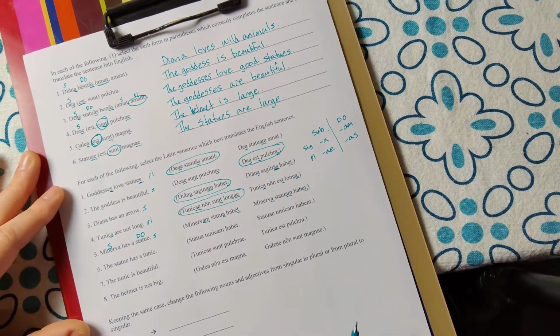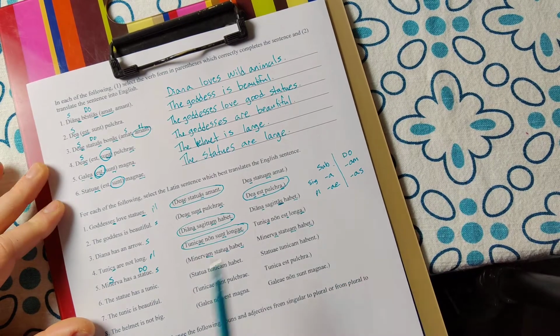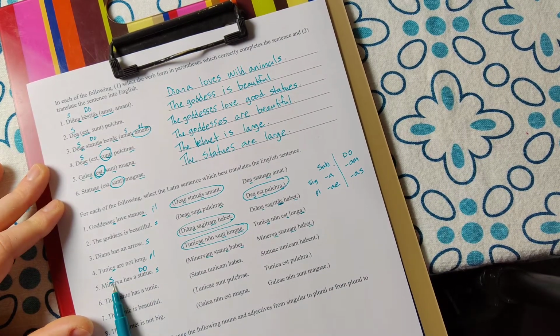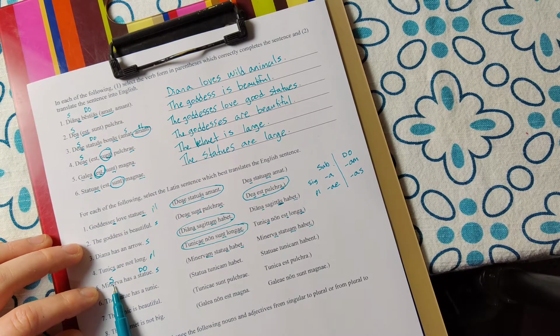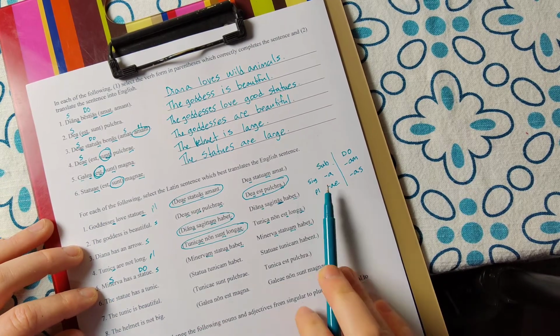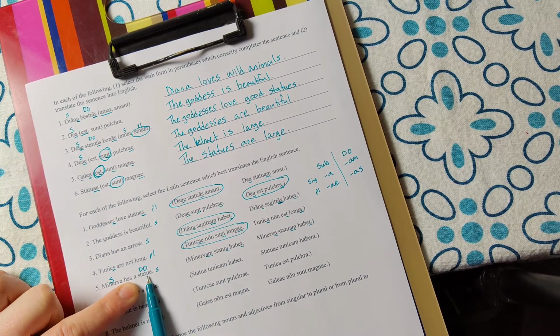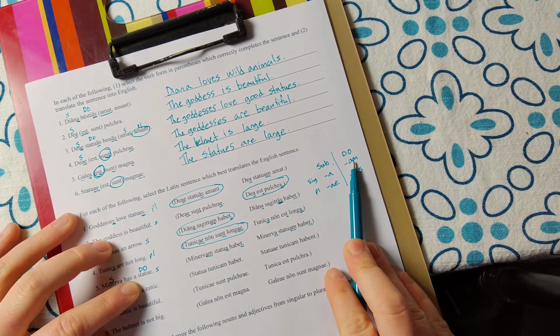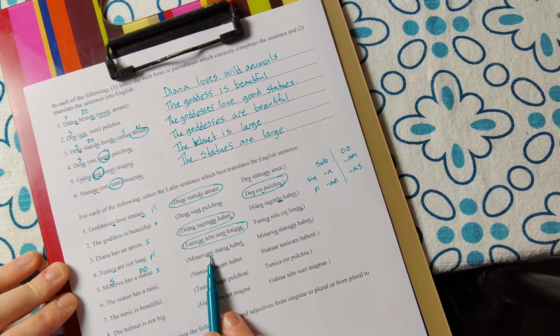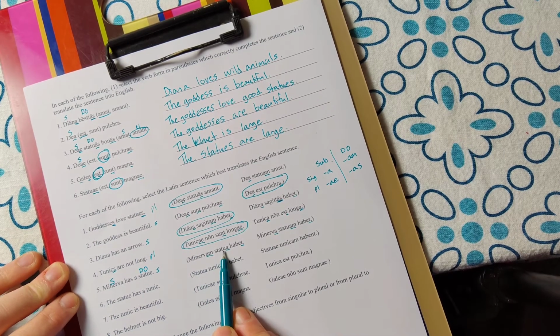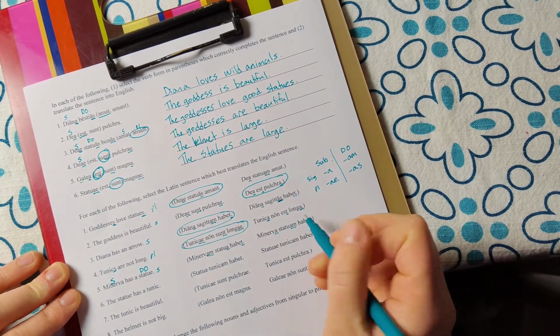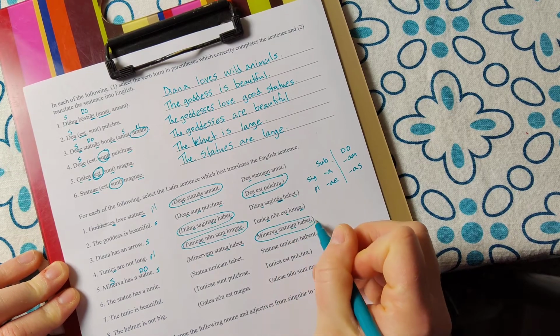So knowing that, if you had forgotten that fact, now we can look, what ending do we need on Minerva? We need a subject ending, so we need A. What ending do we need on our direct object, statua? So if we look here, Minervam, whoops, that's got it backwards. This would say the statue has Minerva. So we need the second one, Minerva statuam habet.